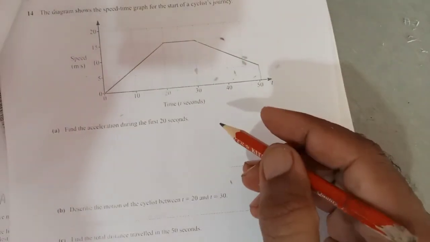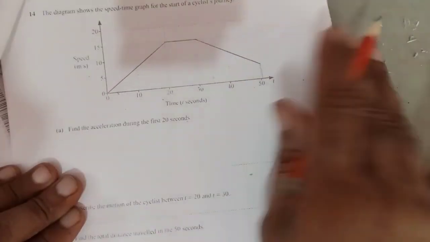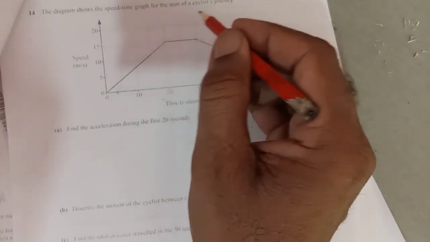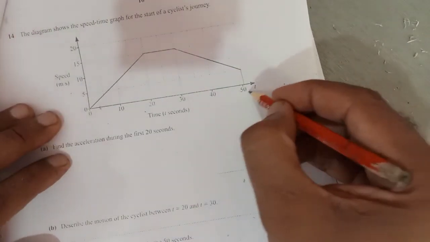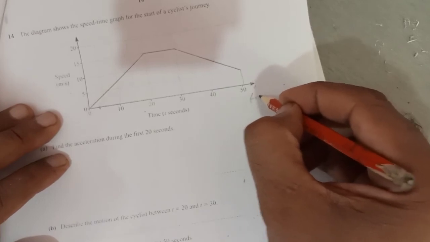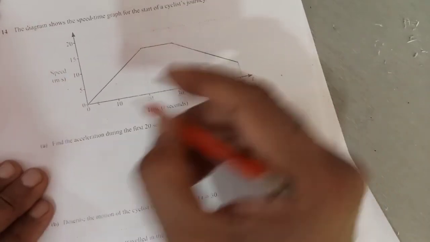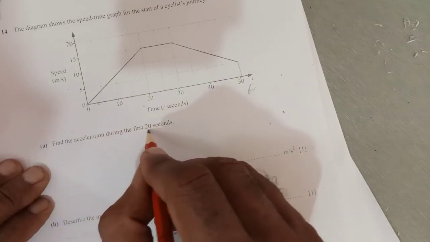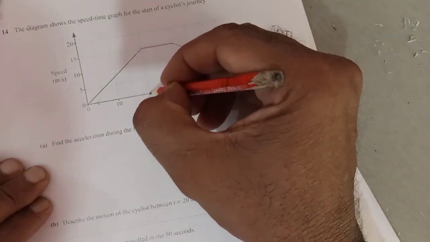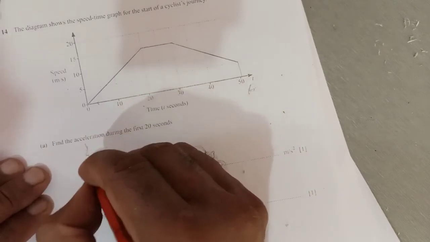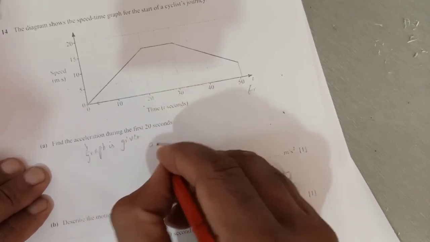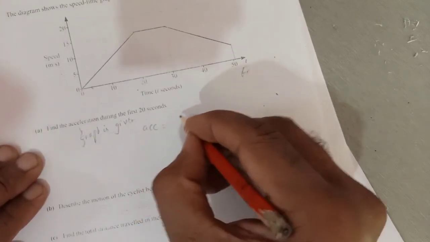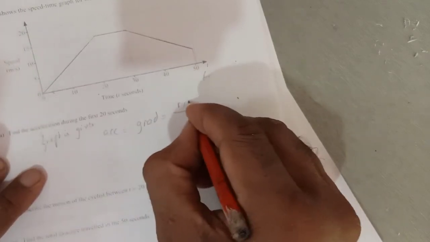Now this is question 14. Here it is said the diagram shows the speed time graph at the start of a cyclist's journey. This is the speed time graph, this is time. In the first part, find the acceleration during the first 20 seconds. When a graph is given, how can we find acceleration? Acceleration is gradient. Gradient is rise over run.